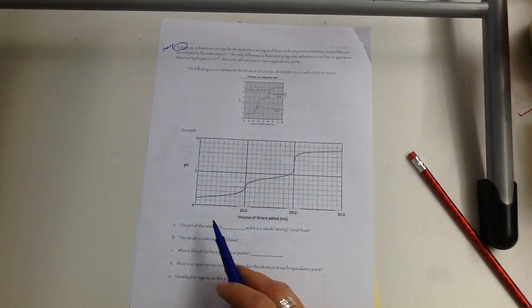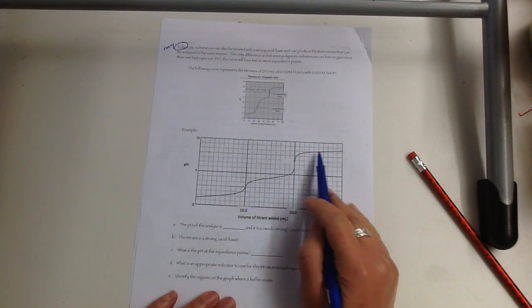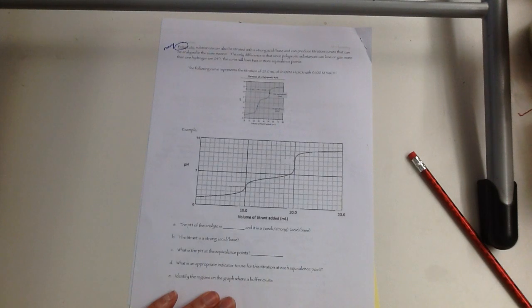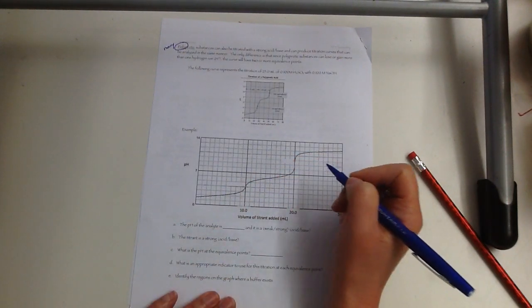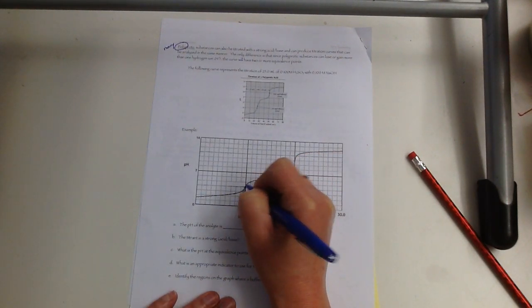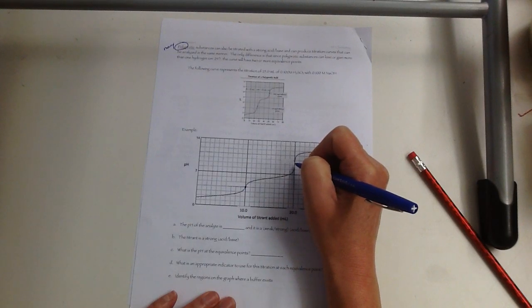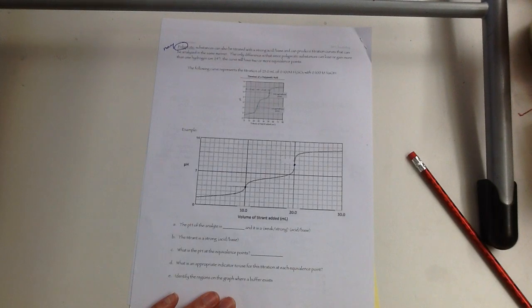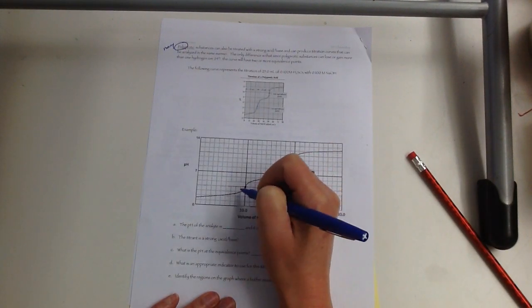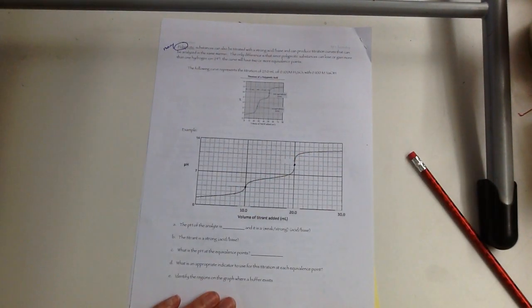So here's an example of a polyprotic titration. Okay, you can see that there's 2 equivalence points, one that occurs about right here and one that occurs about right here, right, the midpoint of the vertical section of the graph. And sometimes one vertical section is more pronounced than the other. It's just the way it works, right?